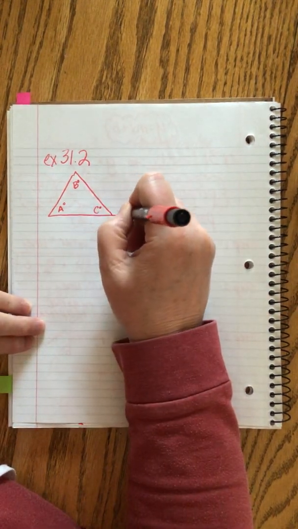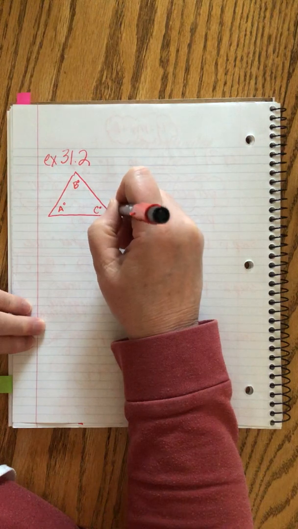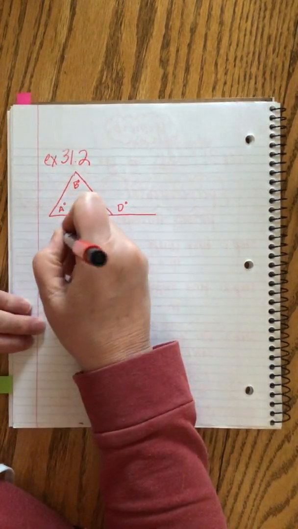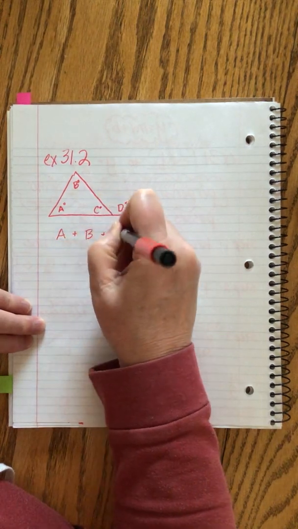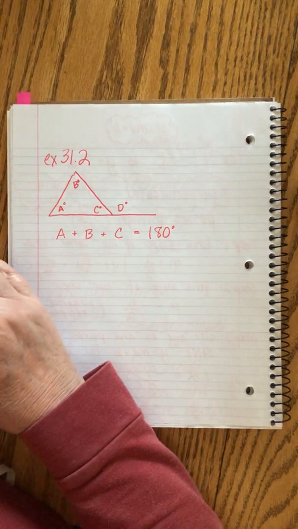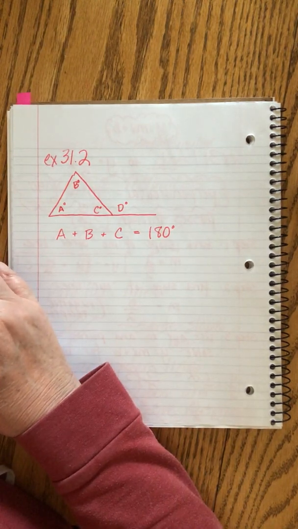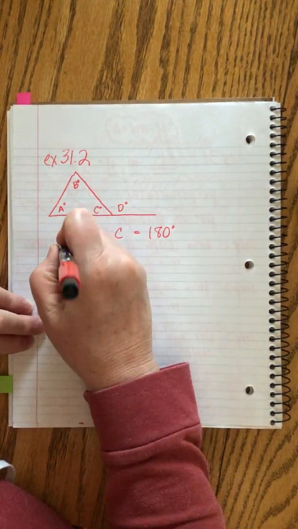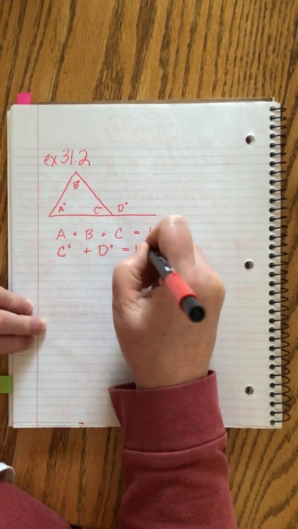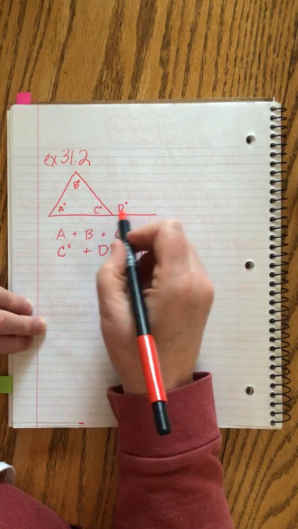We also can draw this line out and call this an angle D, right? We know that A plus B plus C equals 180, right? And we see that angle C plus angle D equals 180 because they form a straight line, right?